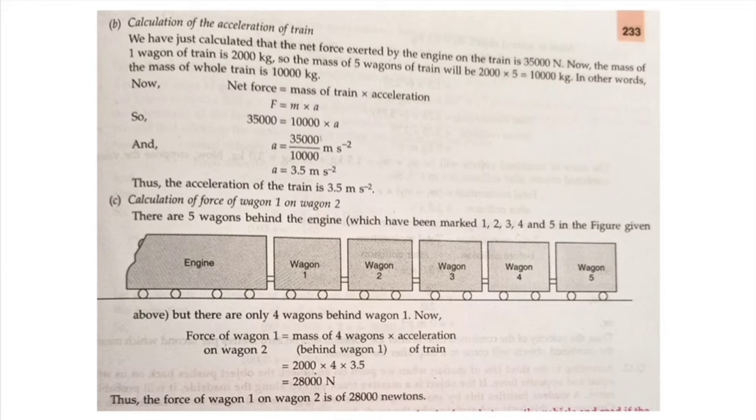That means here we need not consider wagon 1 when we consider the mass. So here we need to find the mass of 4 wagons instead of 5 wagons. Force of wagon 1 on wagon 2 will be equal to mass of 4 wagons into acceleration.